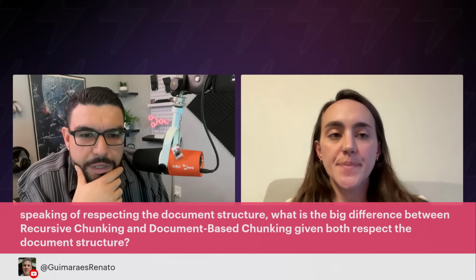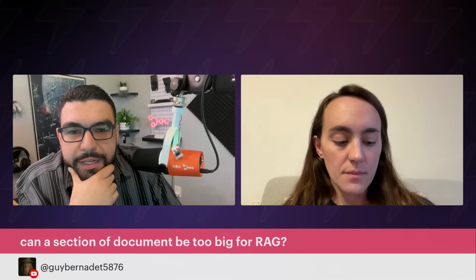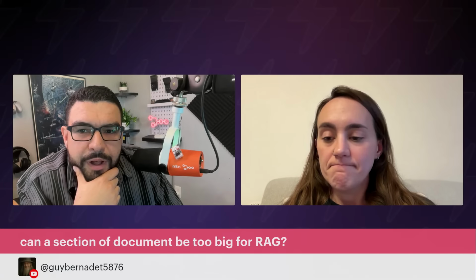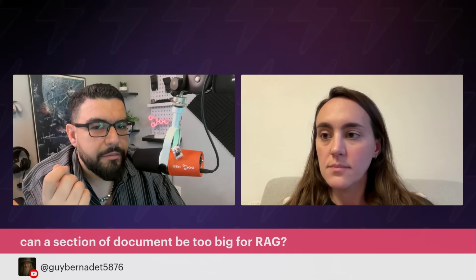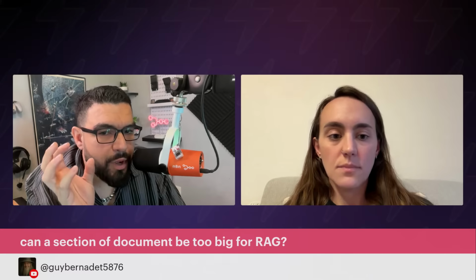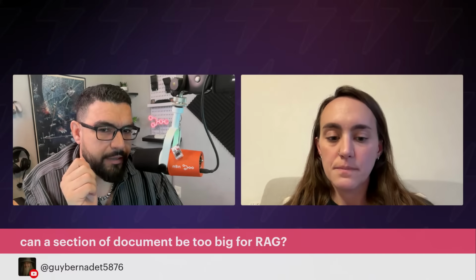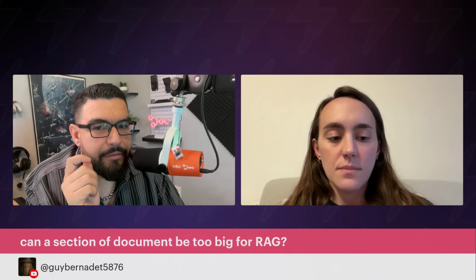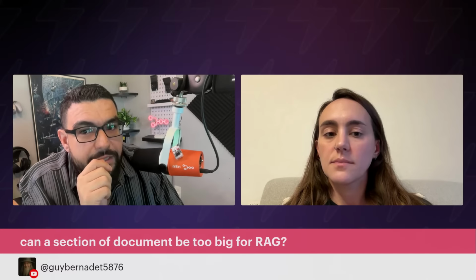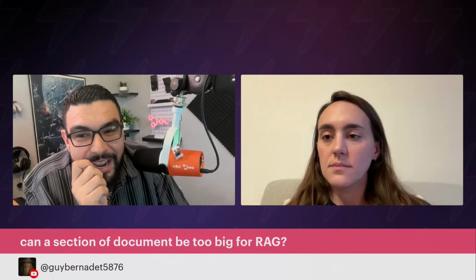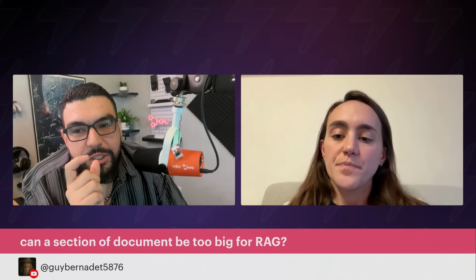Okay, makes sense. All right, moving along, we have: can a section of a document be too big for RAG? There was a follow-up to this question because I had said this is kind of the point of chunking, right? If it's too big, we're chunking it up to break it into smaller pieces that can be brought up individually. Am I understanding that part correctly? I think what they were saying is, let's say you have a markdown header that is extremely long for whatever reason. Maybe it's the size of a context window by accident. Who knows? Just for the sake of argument, can that be too long to be chunked up?